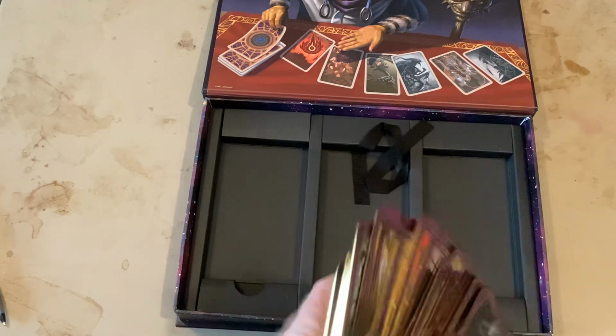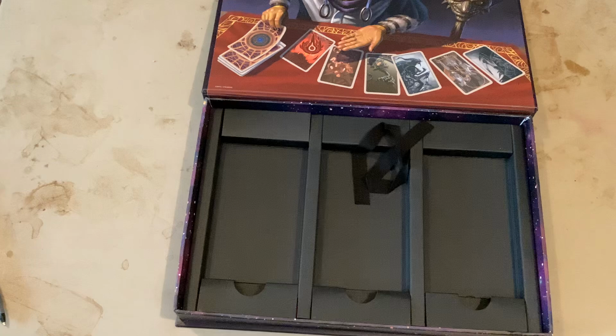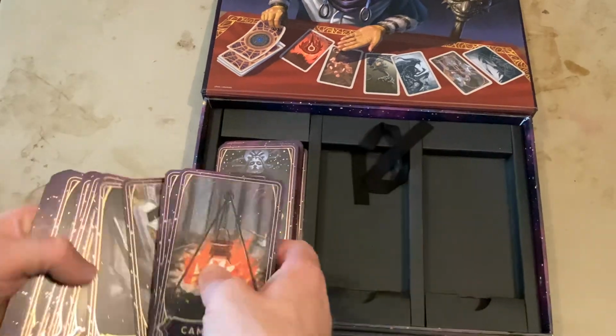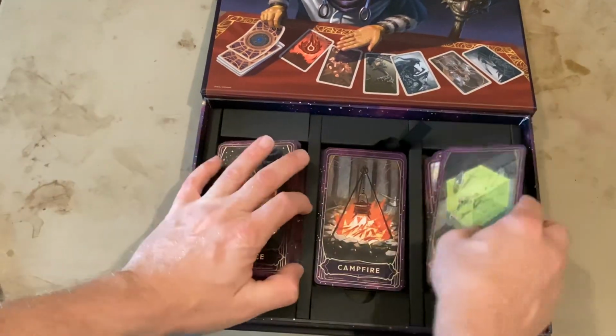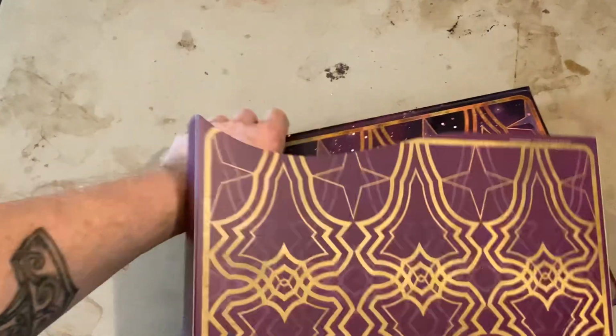These are the actual cards, and on the back they have a nice back artwork. So that is the actual deck, as I divvy this up as equally as possible. That's the first half of the Deck of Many Things.